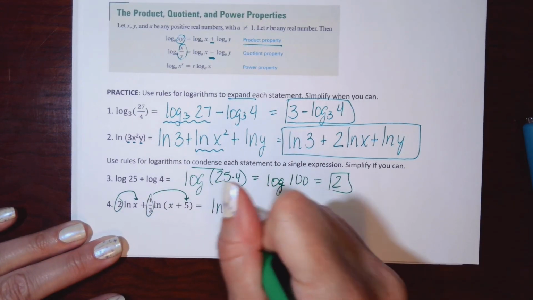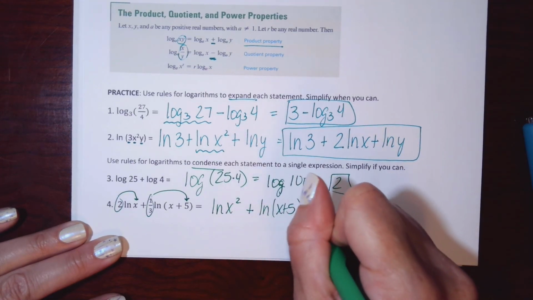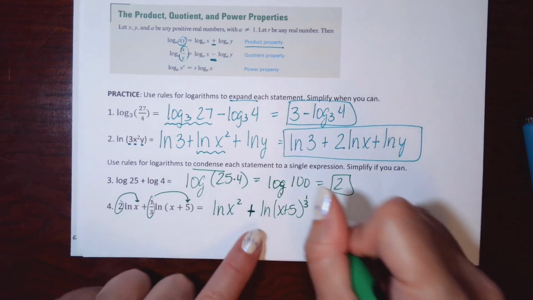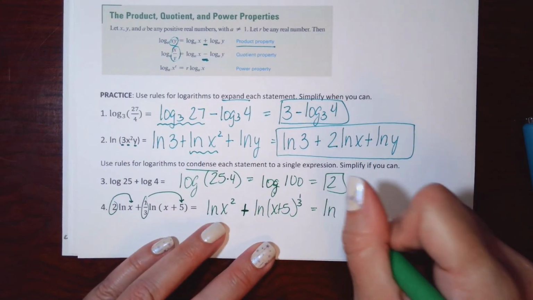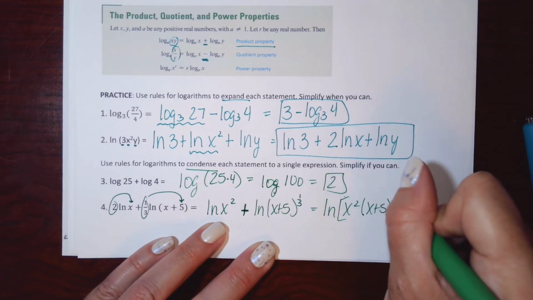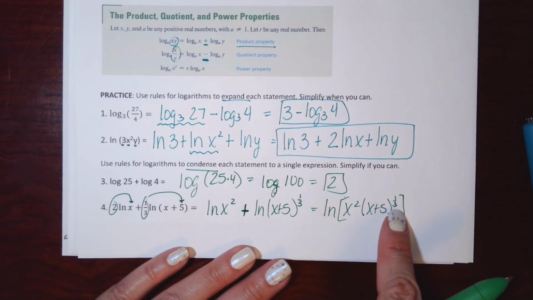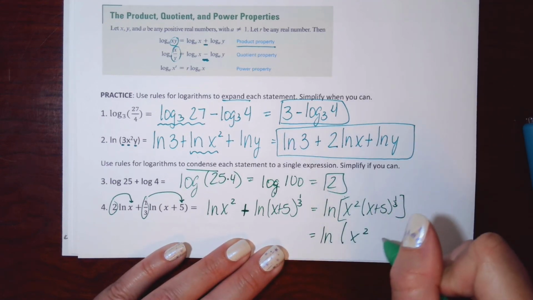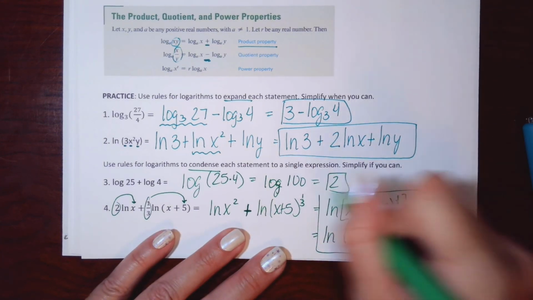So I've got natural log of x squared plus natural log of x plus 5 to the 1/3 power. Now I've got my product rule, addition pairs with multiplication. So I can rewrite this as a single natural log statement. As my argument, I've got x squared times x plus 5 to the 1/3 power. I could leave it like that, or I could say, you know what, that rational exponent means radical. So I could rewrite this as natural log of x squared times the cube root of x plus 5. Either one of these results is going to be fine.